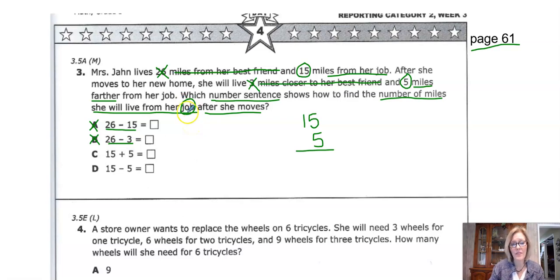We didn't want that. We wanted only job information, and that's why this was circled right here. So, if she's going to be farther from her job, do we want a number bigger than 15 or smaller than 15? I hope you chose bigger. If she's farther, she's going to have to travel more miles.